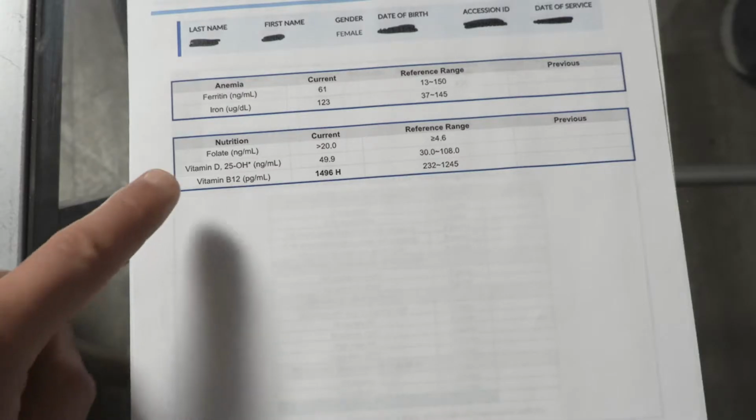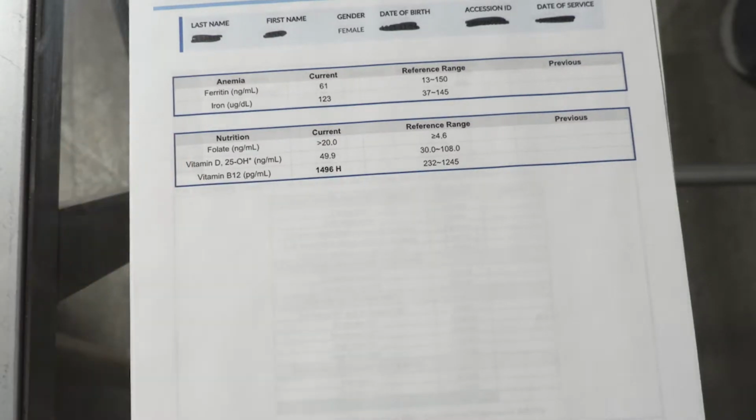And so optimal range of folate is above 20. Next is vitamin D. Again, she's in normal range at 49, but optimal range is in the 80s. So I'd like to see vitamin D in the 80s. And also, we'll be talking about if you do have a vitamin D deficiency, how do we fix it? So after we go through the blood work, I'm going to talk about, okay, what do we do to fix this?